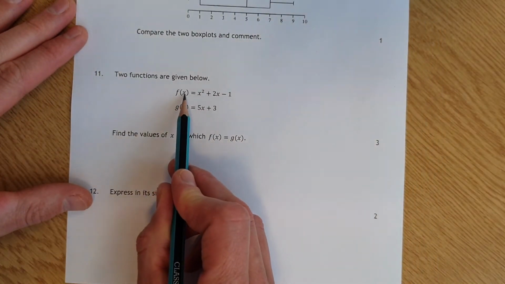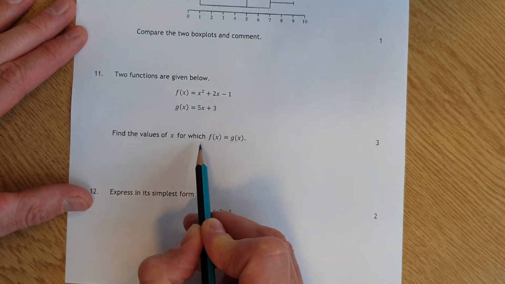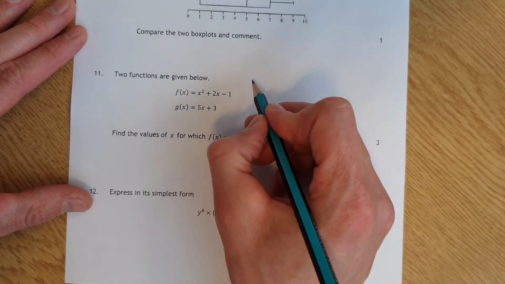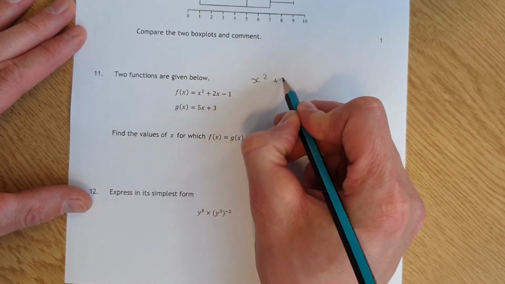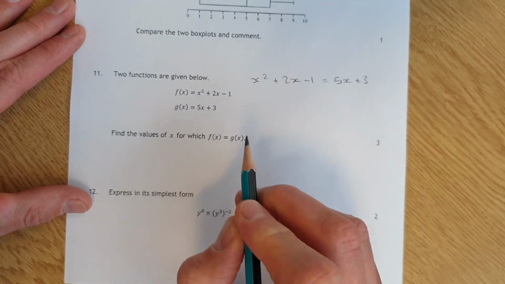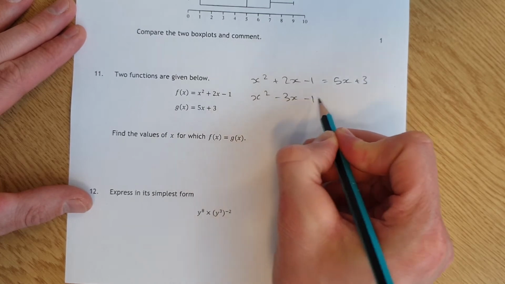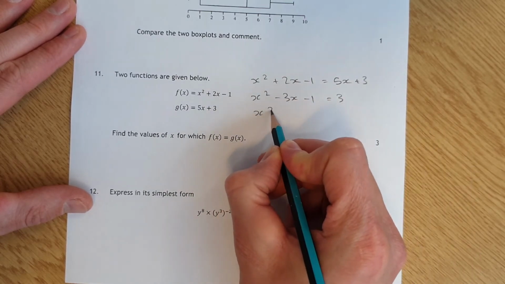Now this is the equation for f of x, our function, and g of x is 5x plus 3. We've got to find x when these two functions are equal to each other. So x squared plus 2x minus 1 equals 5x plus 3. I'm going to subtract 5x from both sides, then subtract 3 from both sides.